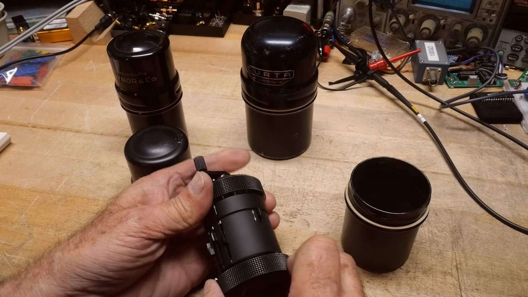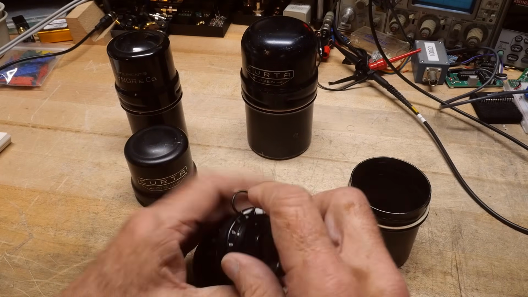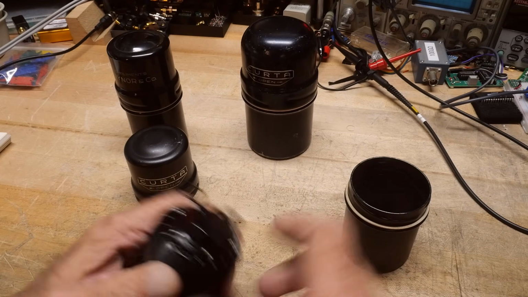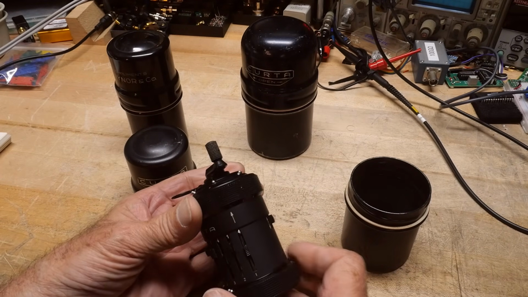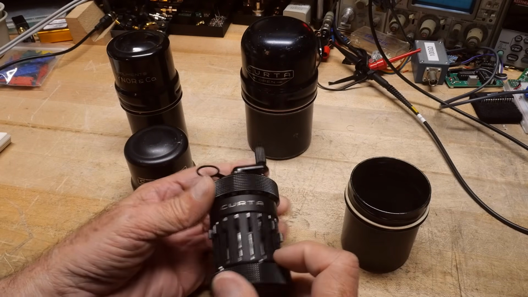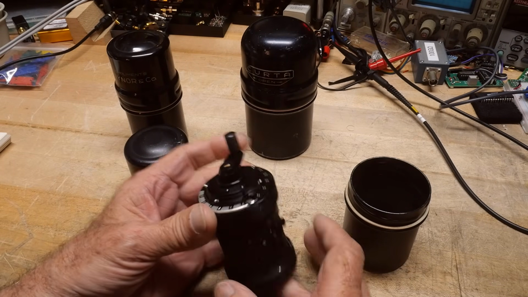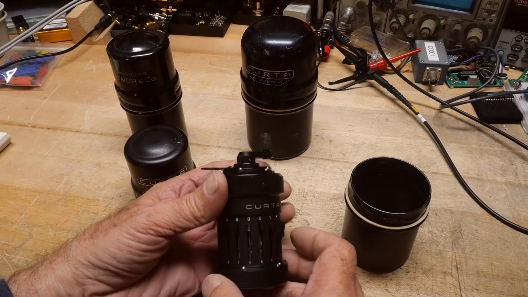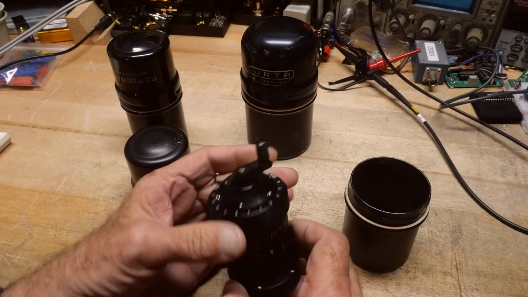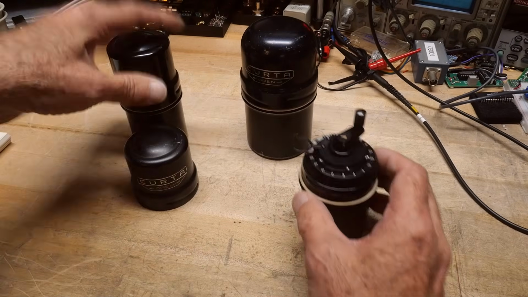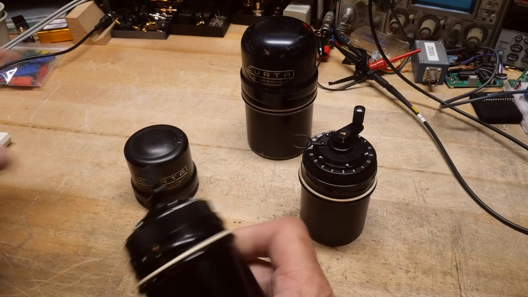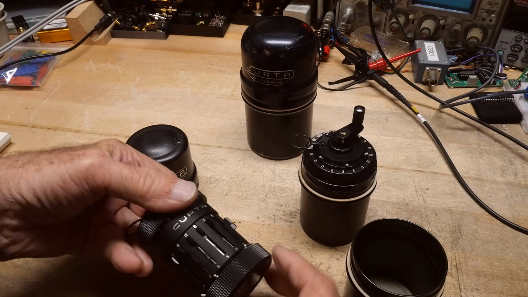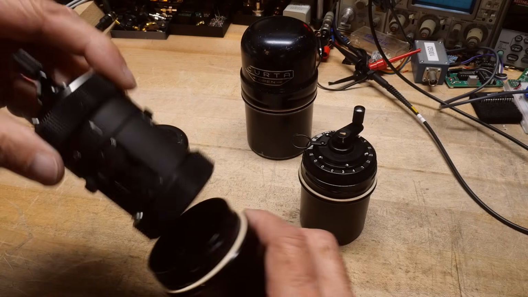No. Let's see here. Anyway. 1, 2, 3, 4, 5, 6, 7, 8. Yeah, 8 digits. It has an 11 digit on the accumulator, but it's an 8 digit input. Okay, so these are type 1. I have 2 of those. This one is absolutely mint.